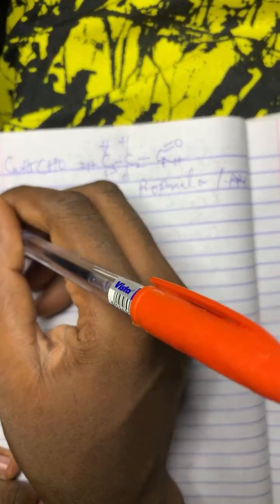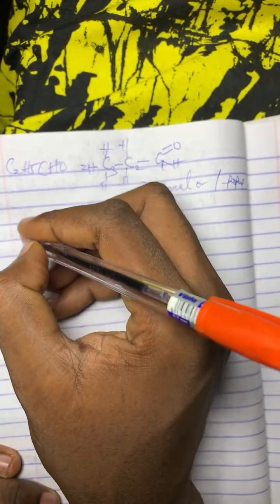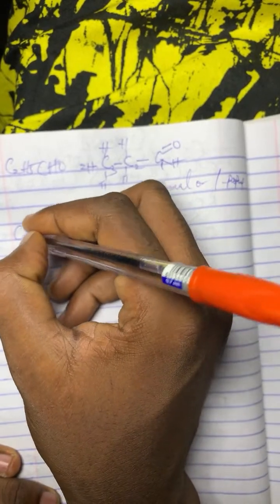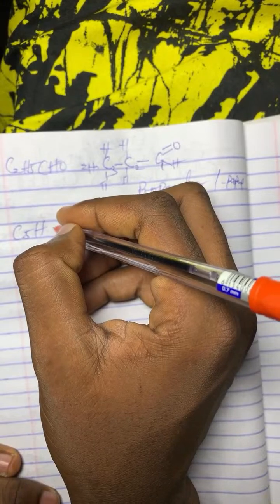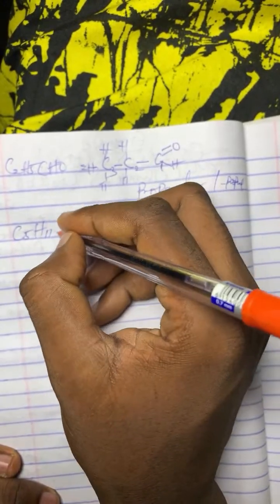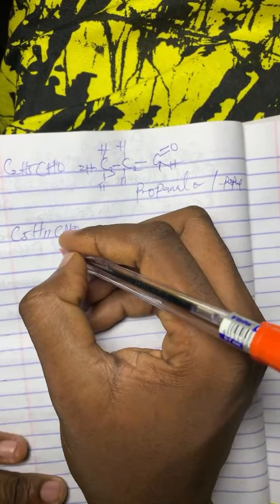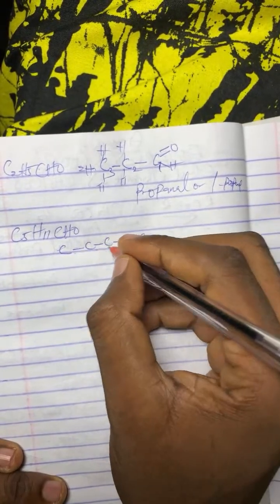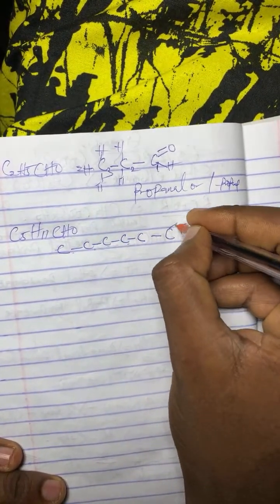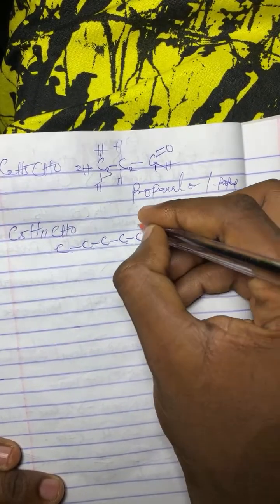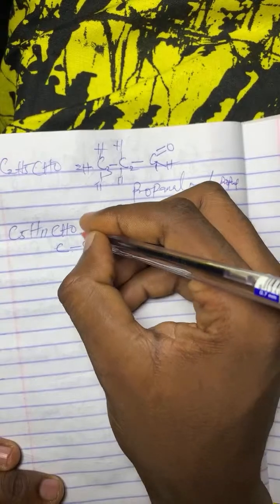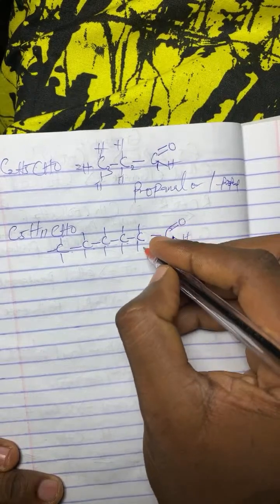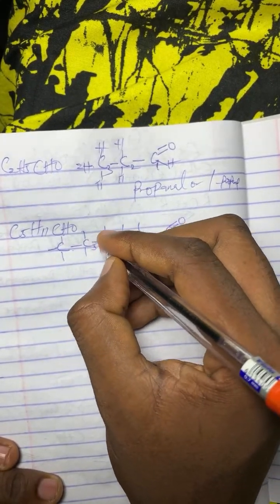When I have the alkyl group, let's use C5H11, I will do now CHO. I will write C, 1, 2, 3, 4, 5, and then I'll come here, C, I'll write O, and then I have H. Now, if I'm naming, I will start naming from here: 1, 2, 3, 4, 5, 6.